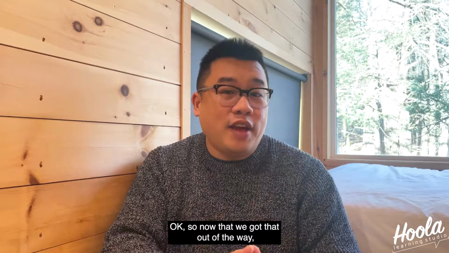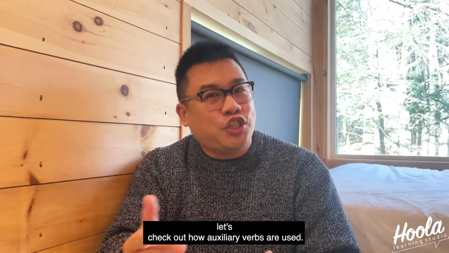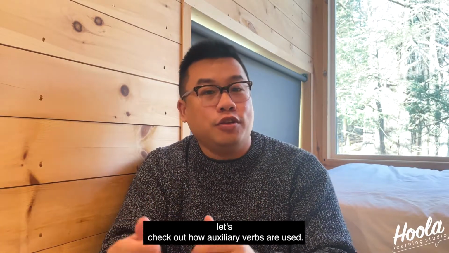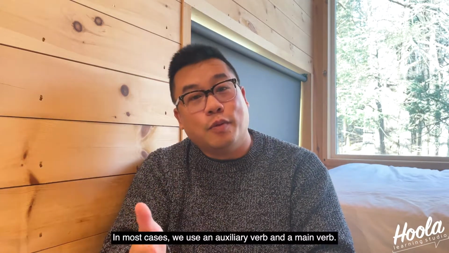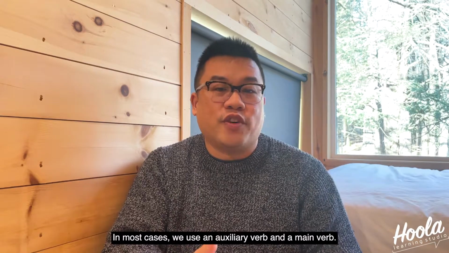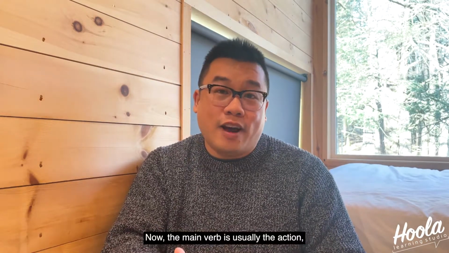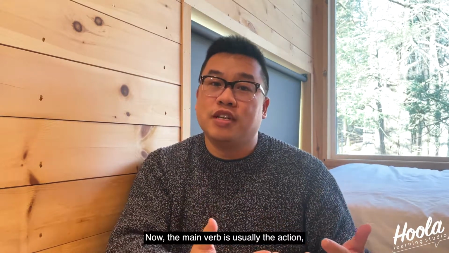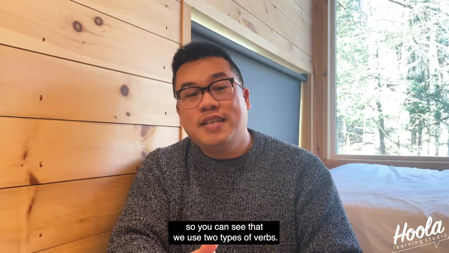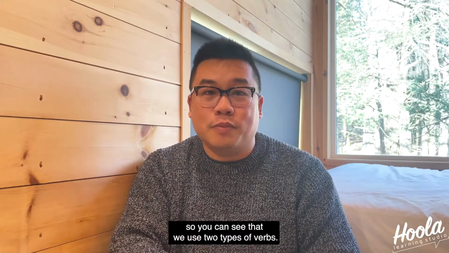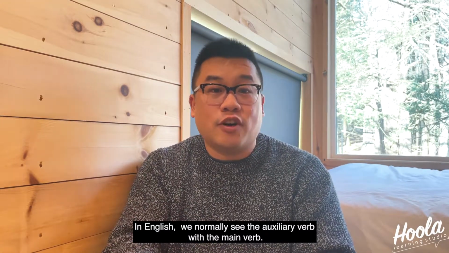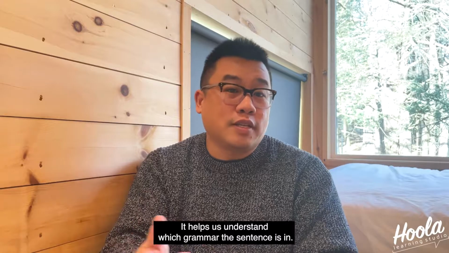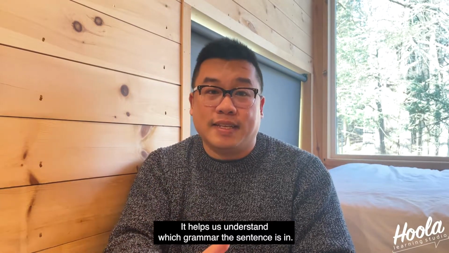Okay, so now that we got that out of the way, let's check out how auxiliary verbs are used. I will explain to you how they usually work. In most cases, we use an auxiliary verb and a main verb. Now, the main verb is usually the action. So you can see that we use two types of verbs. In English, we normally see the auxiliary verb with the main verb. It helps us understand which grammar the sentence is in.